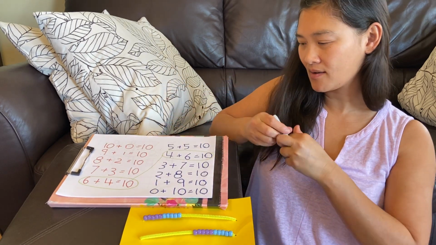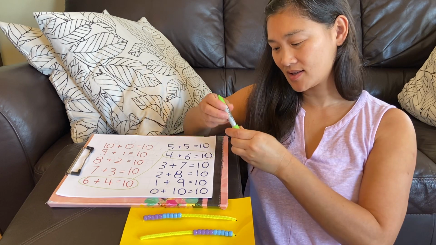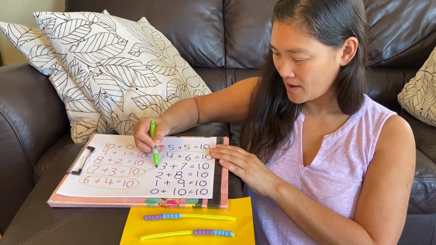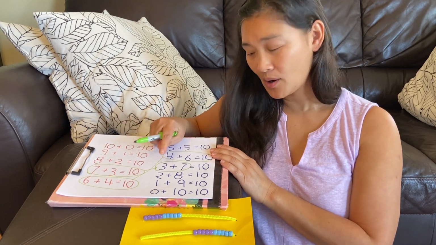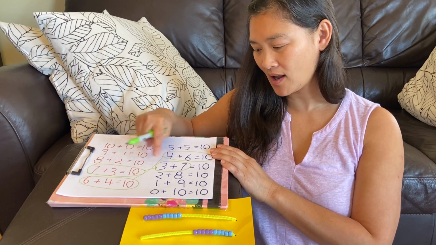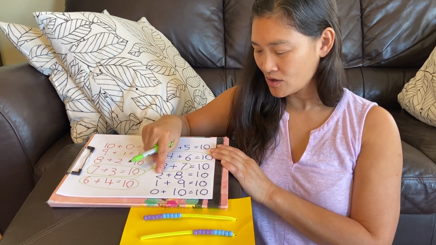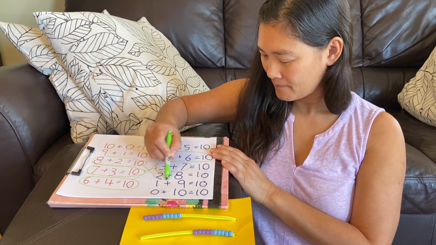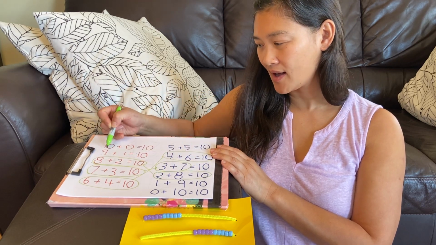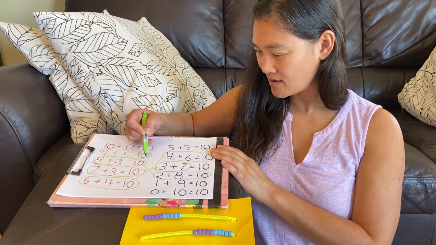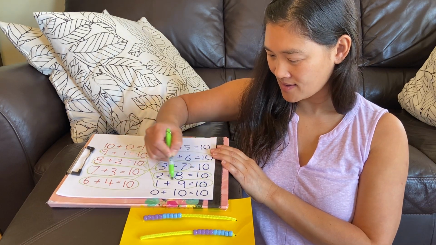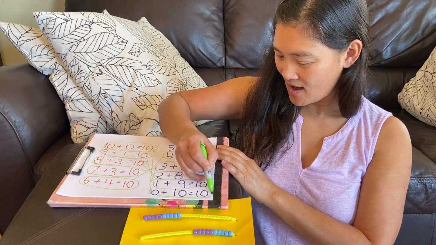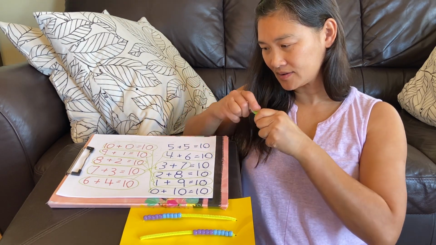So, if you look, we've got the same combinations, okay? But they're just in reverse order. 7 and 3, 3 and 7. They're the same number. 2 and 8, and 8 and 2. They make 10, right? 9 and 1, and 1 and 9 makes 10. 10 and 0, and 0 and 10 makes 10, right?